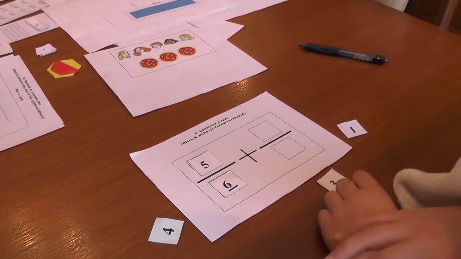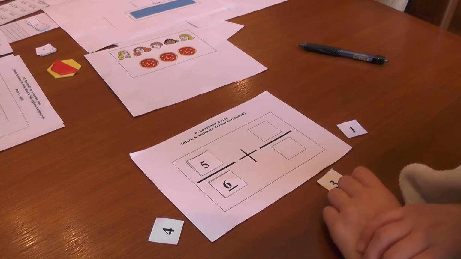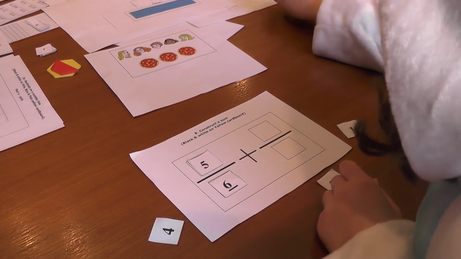I don't really know how to do this one. So can I draw somewhere to figure it out?